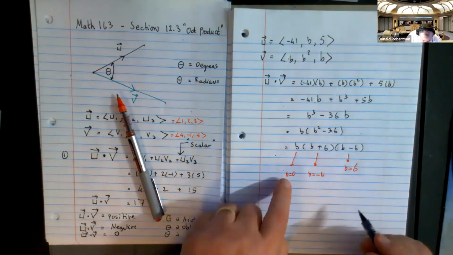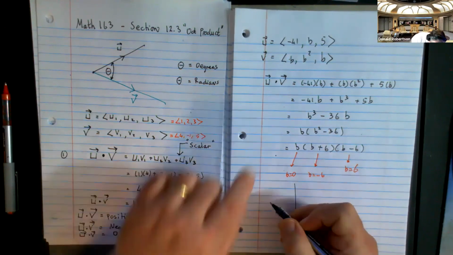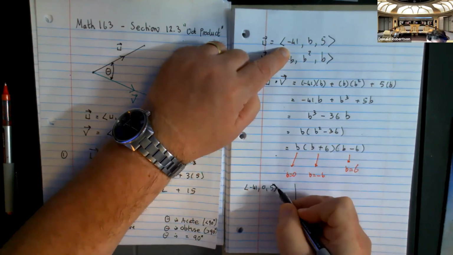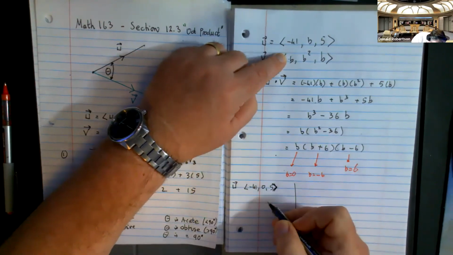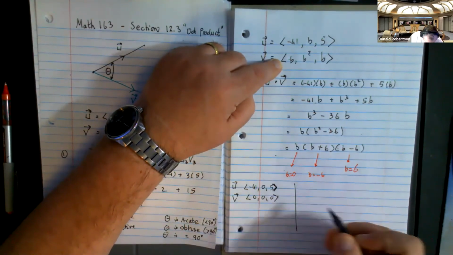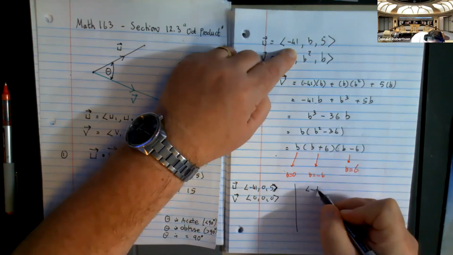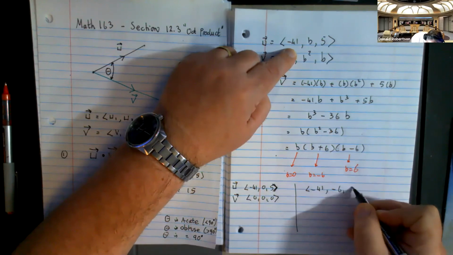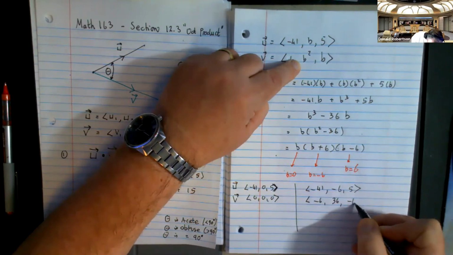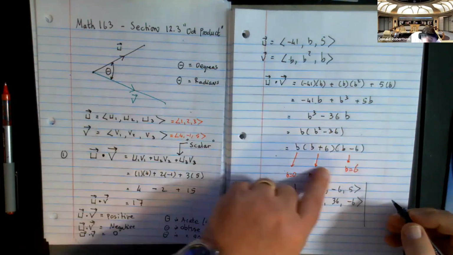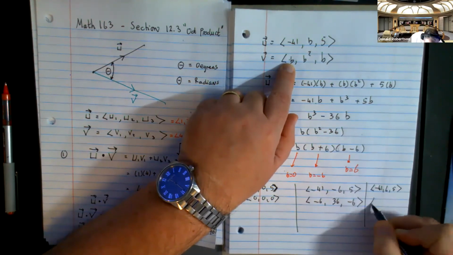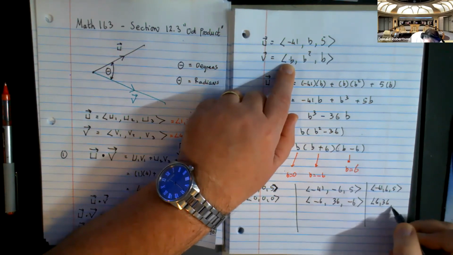And if I plug in b equals 0, let's see what the first one looks like. Negative 41, 0, 5, that would be the u vector. And the v vector would be 0, 0, 0. Interesting result. Negative 6 would give me negative 41, negative 6, 5, and negative 6, positive 36, negative 6. And then 6 would give me negative 41, 6, 5, and 6, 36, and 6.